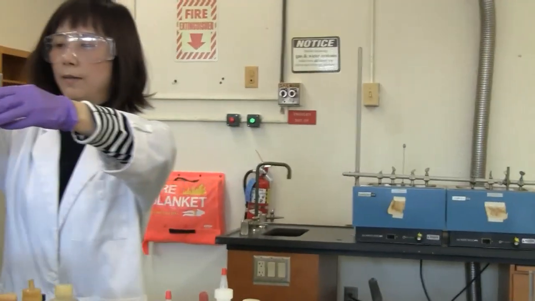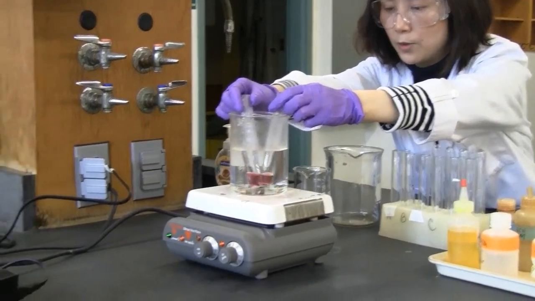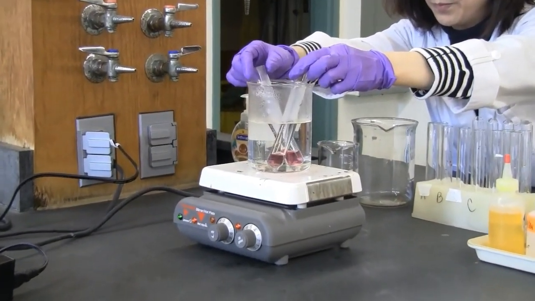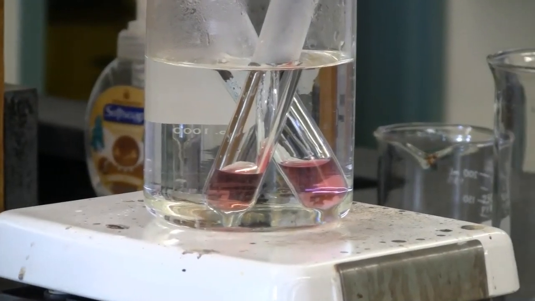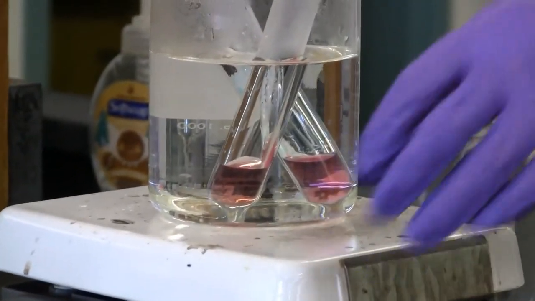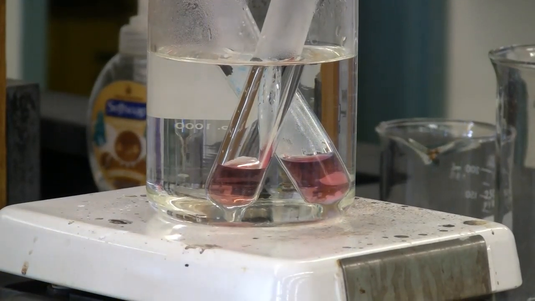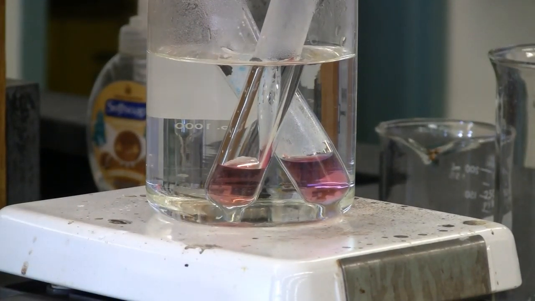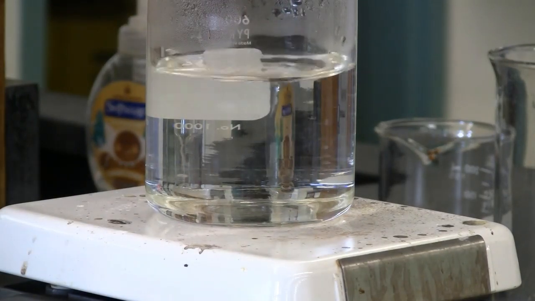So I'm going to put them in the boiling water. You're going to see the color change. So you have to wait a little bit. So the change is already happening.